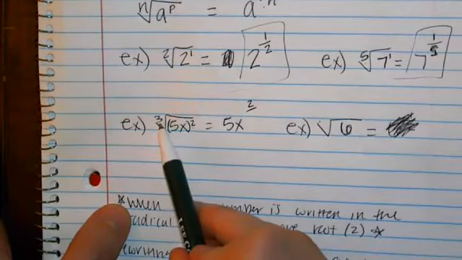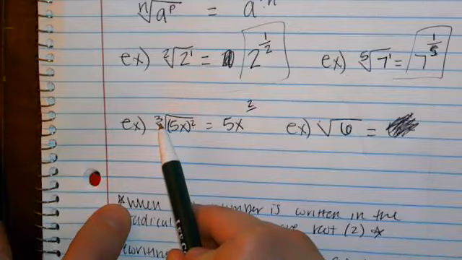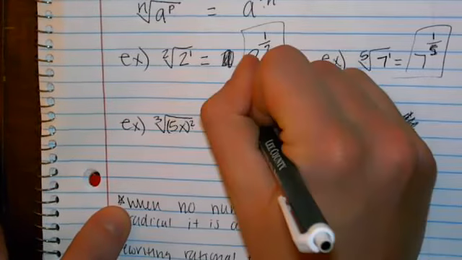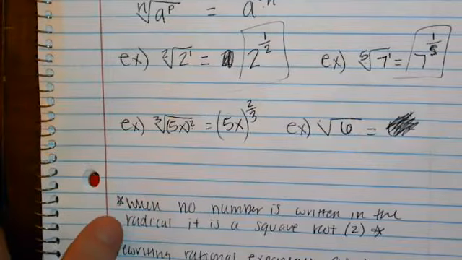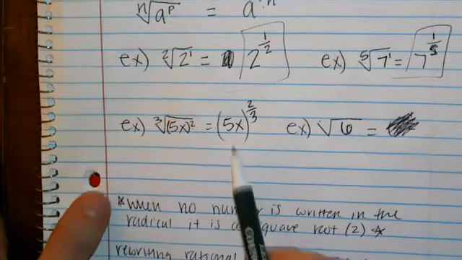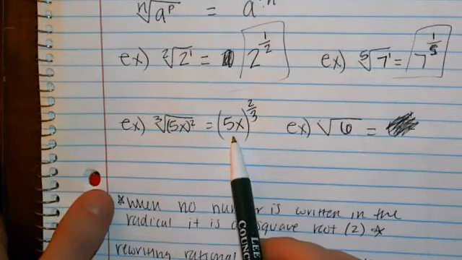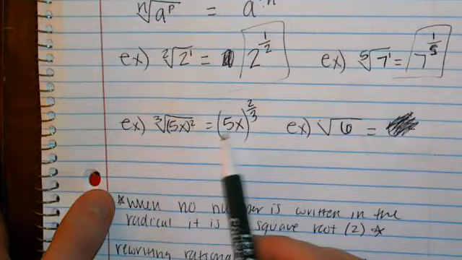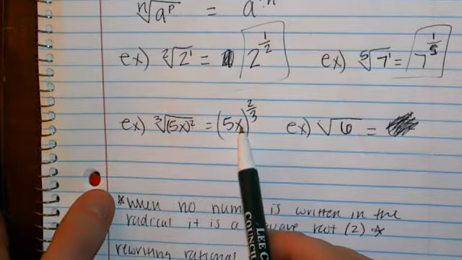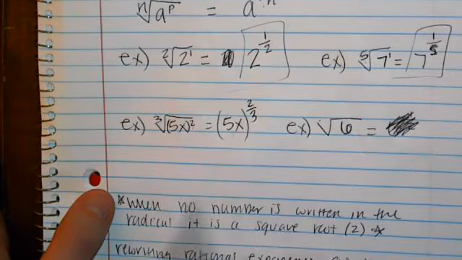Okay, so then 3 is the kind of root that it is, so it would be 5x quantity to the 2/3. Notice how I wrote in these parentheses. This is again saying that this exponent is applied to everything within the parentheses. So we know from exponent properties that if I didn't write these parentheses, it would only apply to what it's touching, so that would be the x. So I have to write around everything.